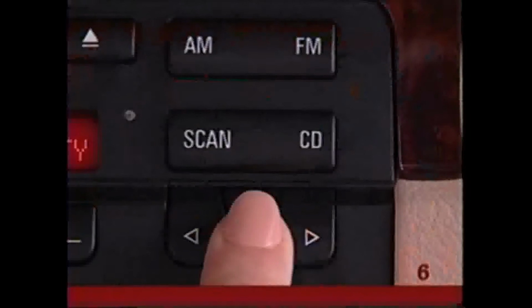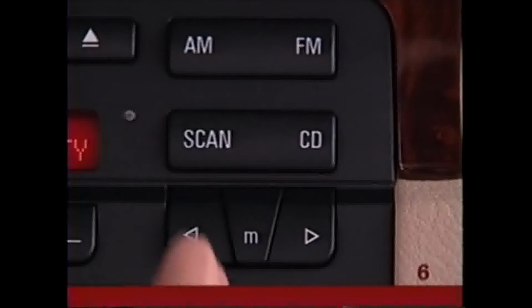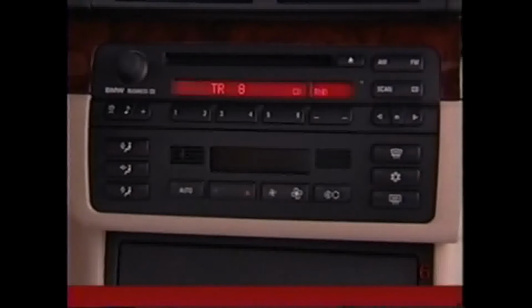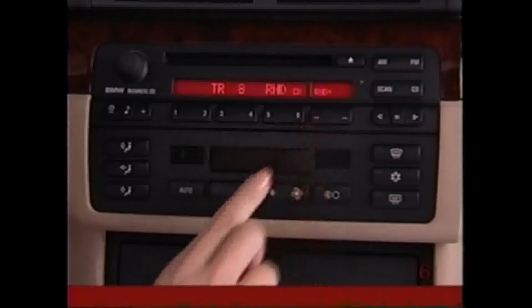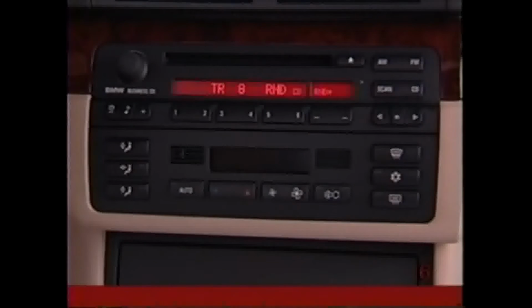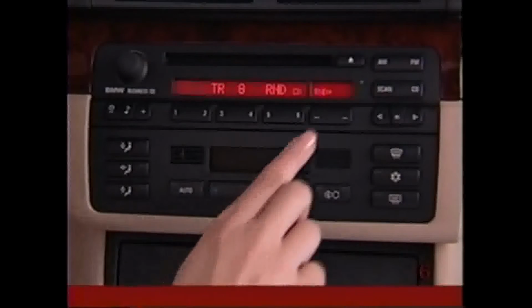Press M and hold down either arrow switch to fast forward or reverse. Press Scan to scan tracks, and press again when you have reached the desired track. Press the RND button to play tracks at random, and press again to stop random play.